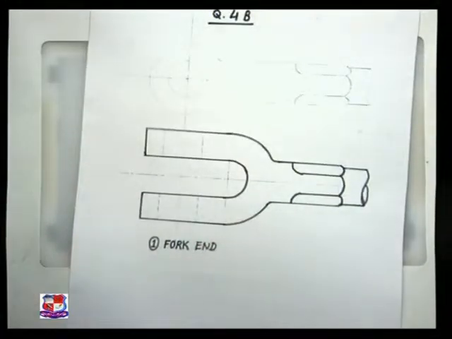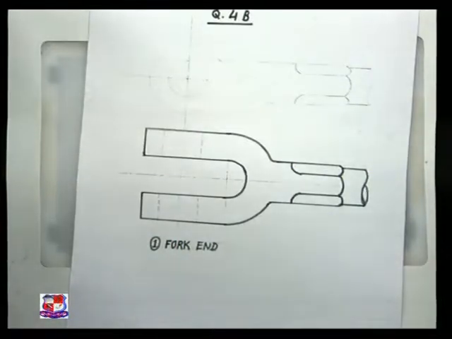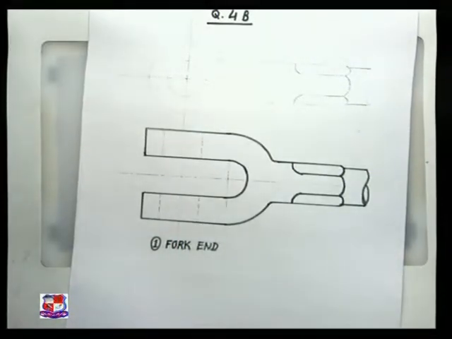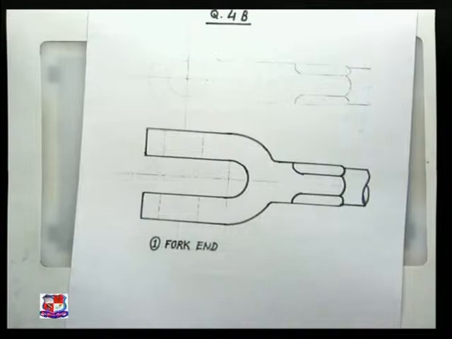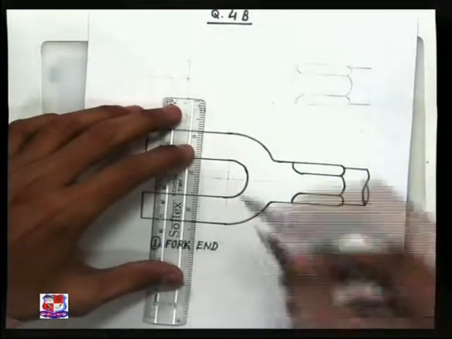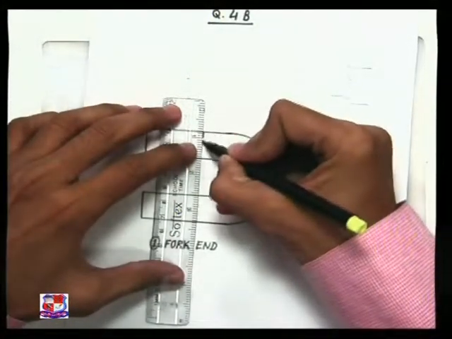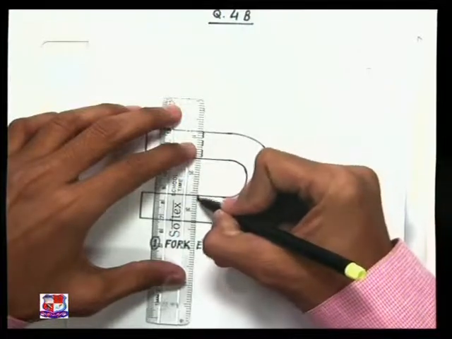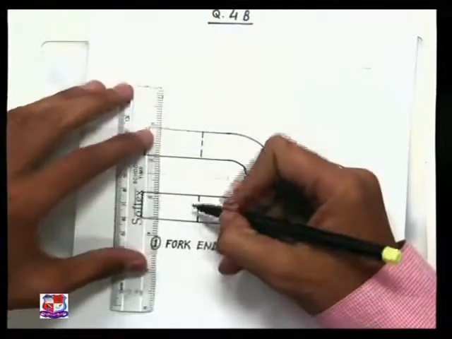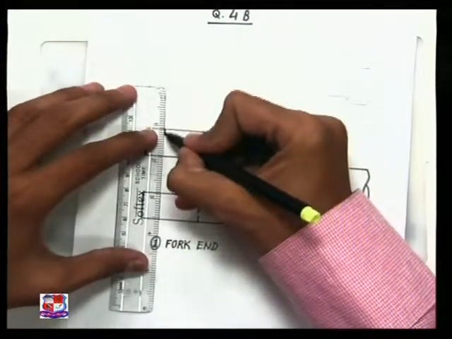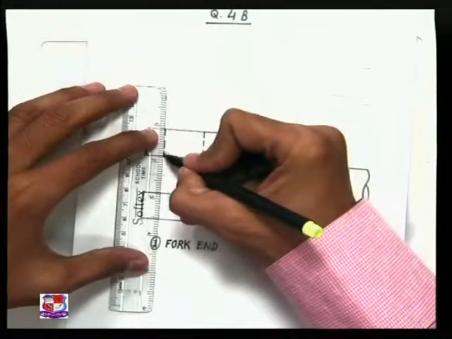Now in this fork end, a circular hole is drilled, and that should be shown over here with a dotted line like this. This dotted line shows that a circular hole is there. Through this circular hole, the pin will pass at the time of assembly.